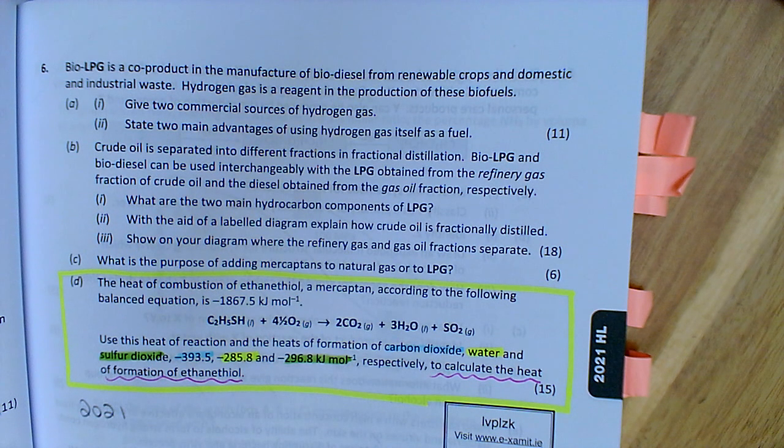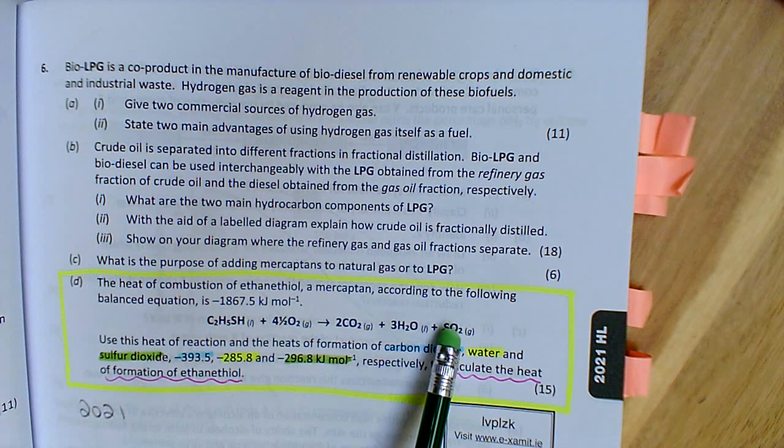So this is the 2021 question 6 organic chemistry question. We're going to focus today on part D, which is the thermochemistry calculation. In this part you're asked the heat of combustion of ethane thiol, a mercaptan, according to the following balanced equation is minus 1867.5 kilojoules per mole. So that's an exothermic reaction.